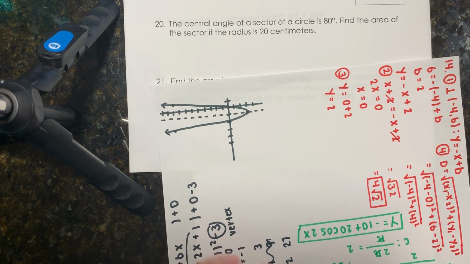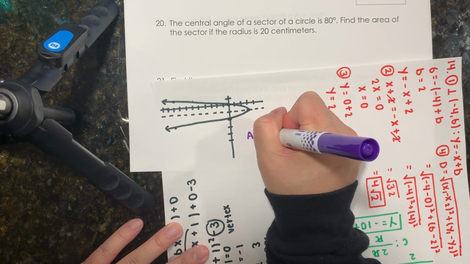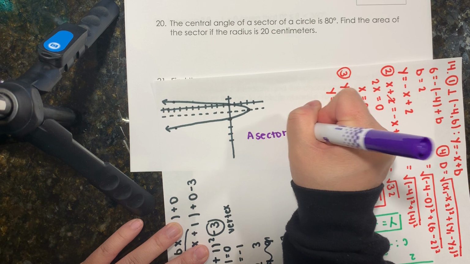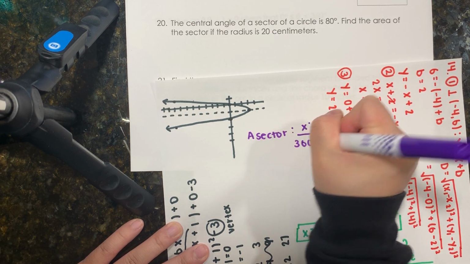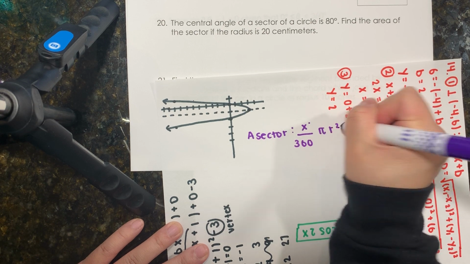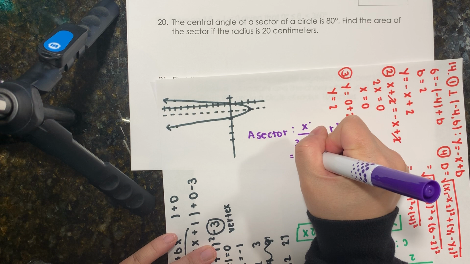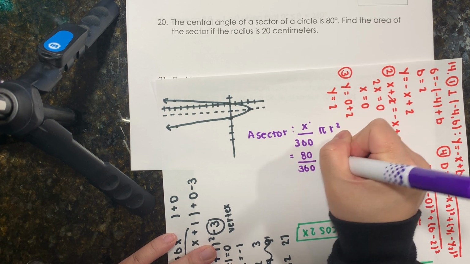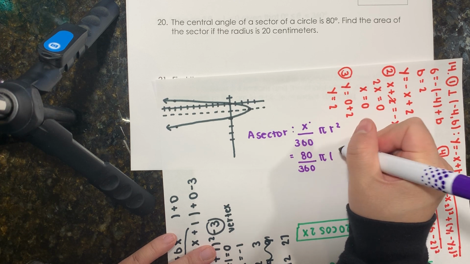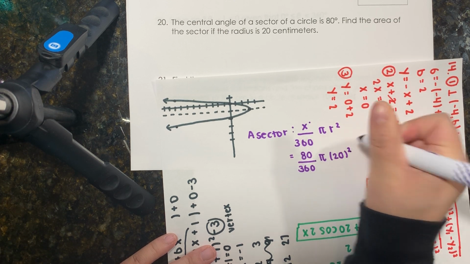So the area of a sector, the formula, when it's in degrees, is x degrees over 360 times pi r squared. Now my x degrees is the central angle, so that would be 80 degrees over 360 times pi times my radius, which is 20 squared.